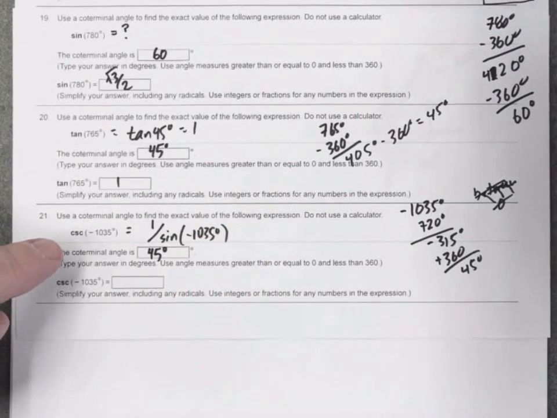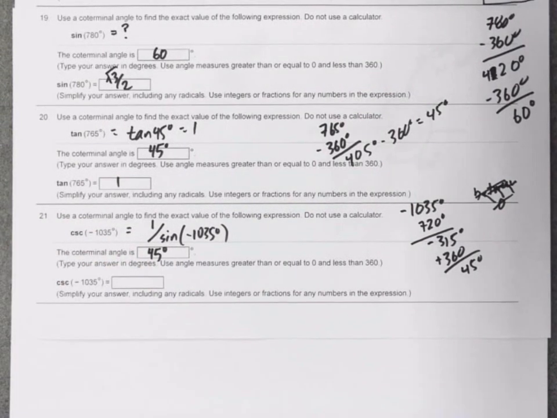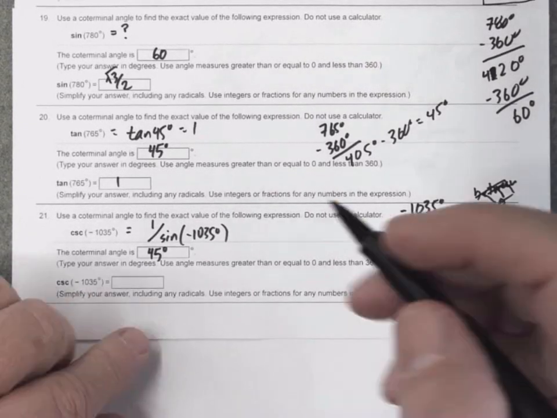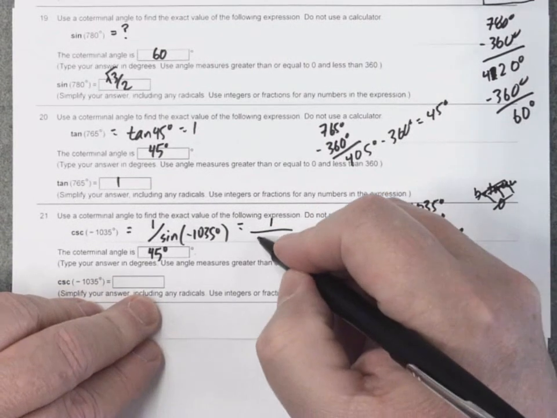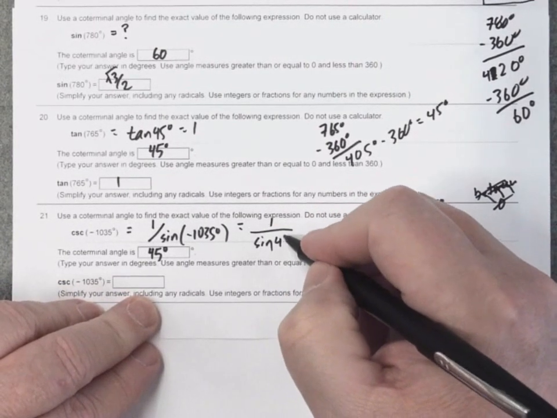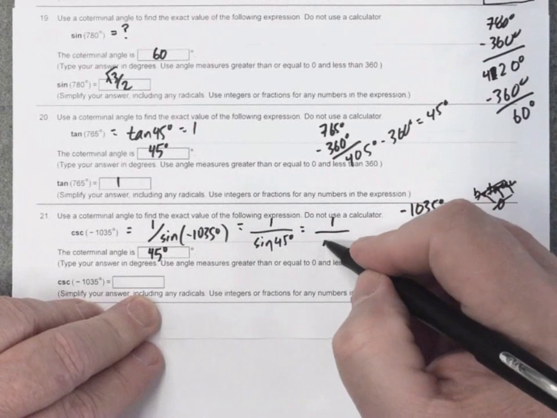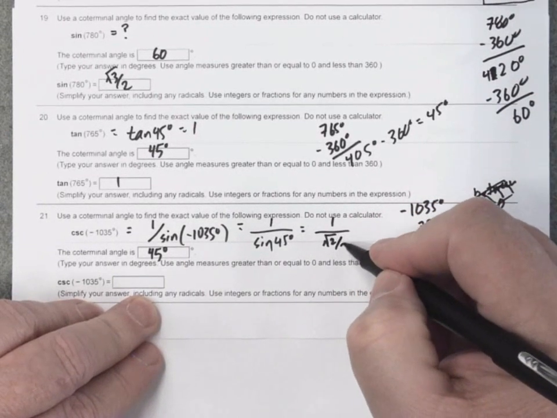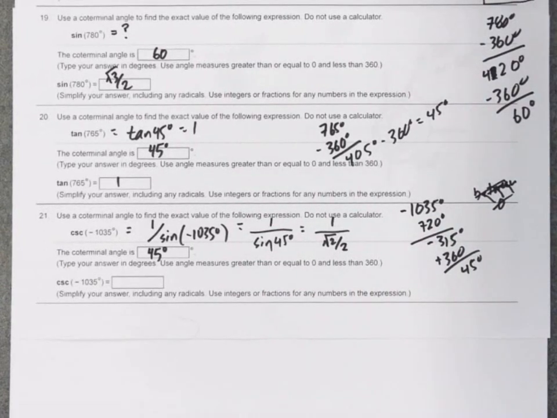which means a negative 1035 degree angle is coterminal with a 45 degree angle, which means the trig functions are the same. So now 1 over the sine of 45 degrees, which is 1 over, if I go to my unit circle, the sine of 45 degrees is square root of 2 over 2.